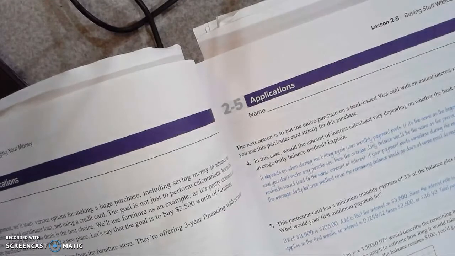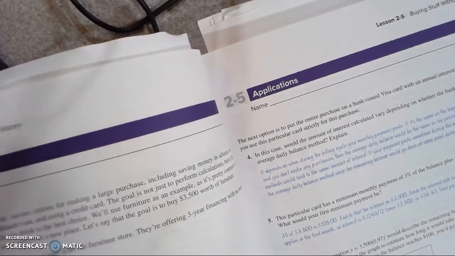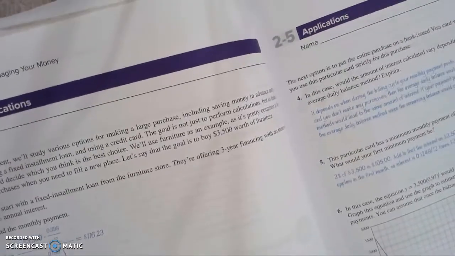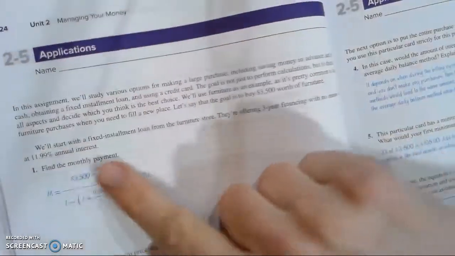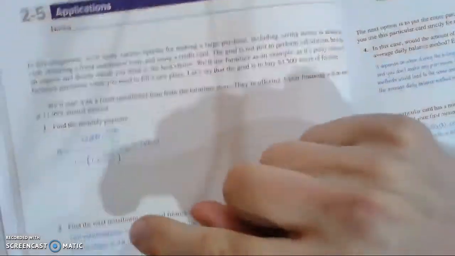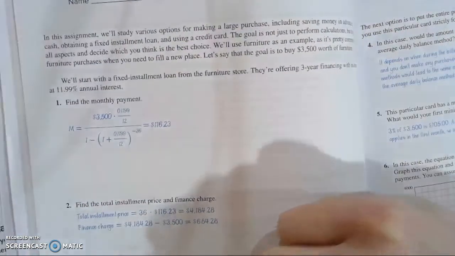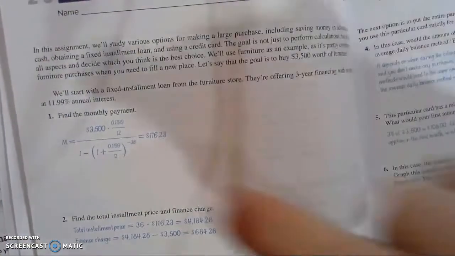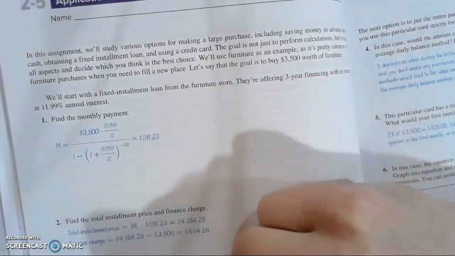And your second job is going to be to tackle problems number 1 and problem number 2 and problem number 3 on page 124. And yep, you can see the answer to problem number 1, but once again, I want you to practice being able to enter that in the calculator. Make sure you can get that answer.